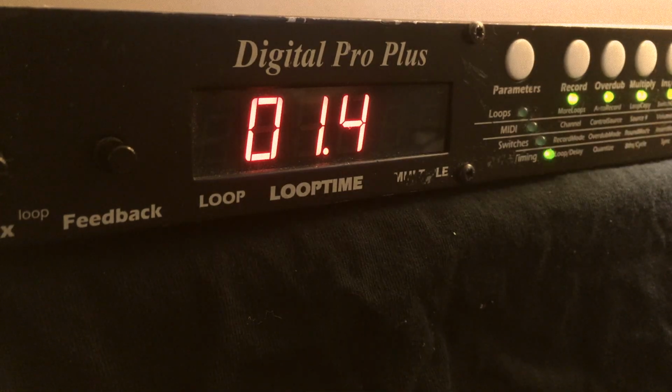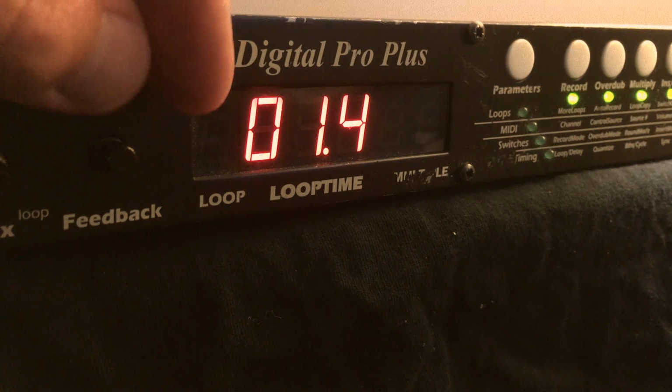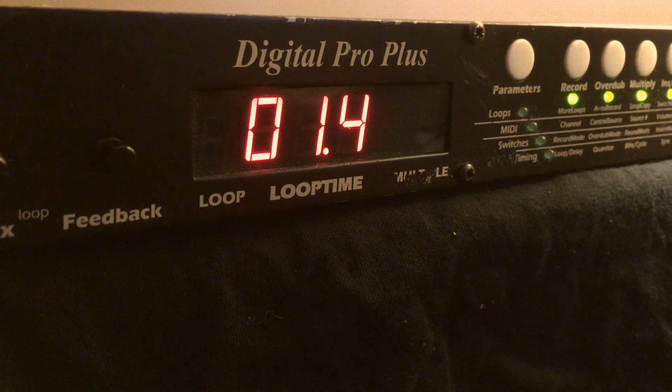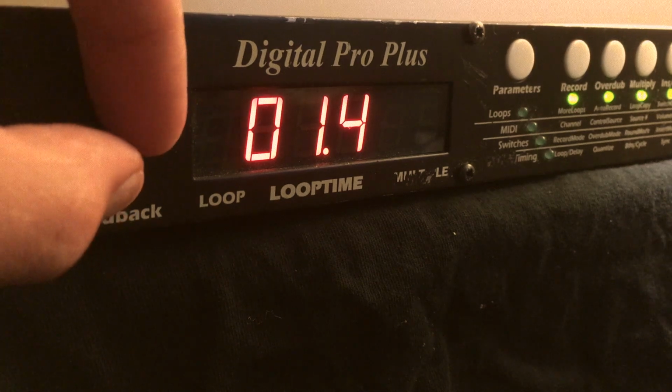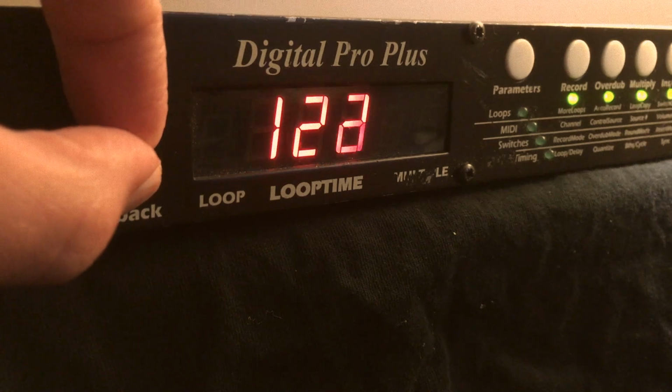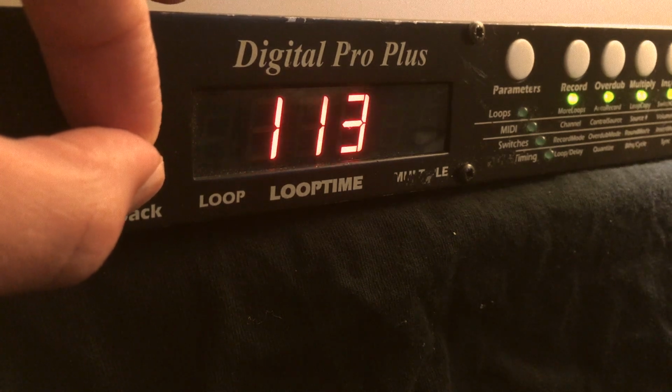Pretty straightforward. And the volume isn't decaying at all because feedback is set to 100%. Now what I'm going to do is come here to the front panel. I'm going to adjust the feedback knob. I'm going to turn it a little bit to the left, which is going to bring the feedback value to less than 100%. And as I turn it, you can see the numbers start changing.